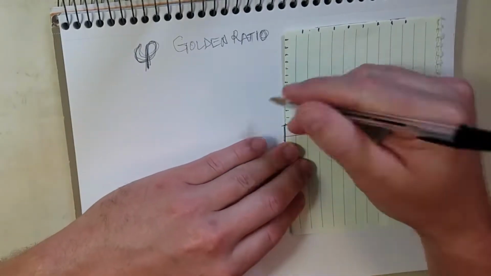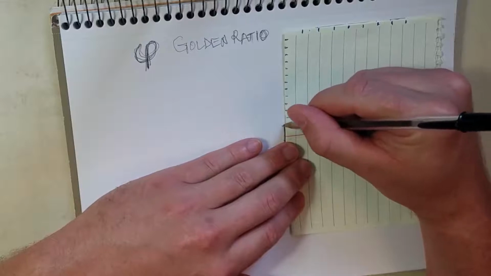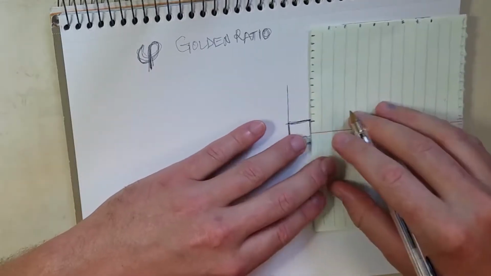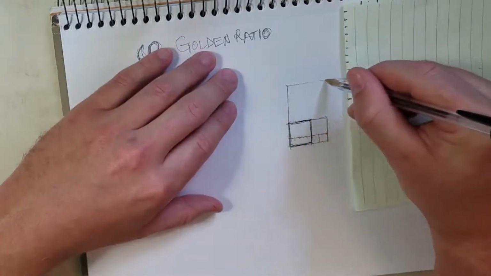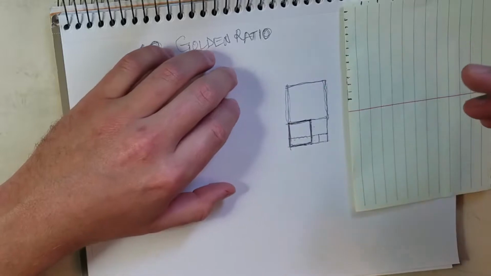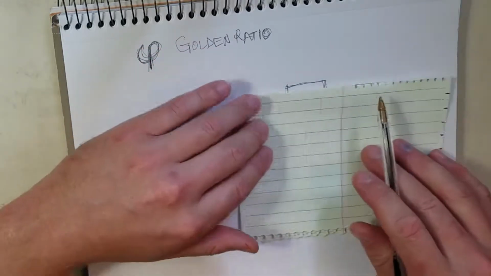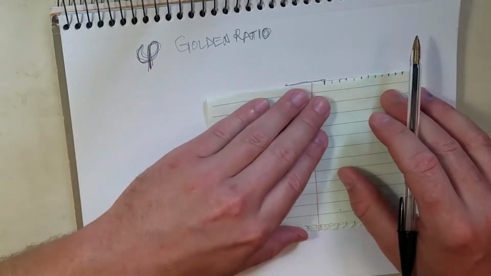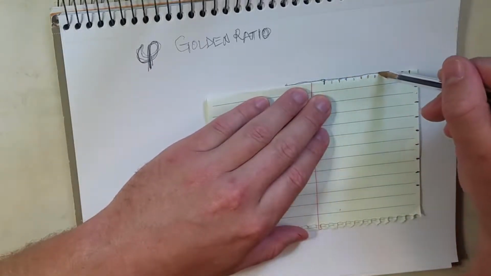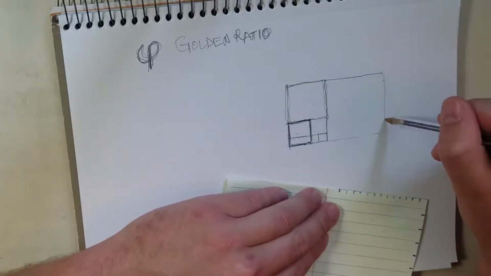So, let's use 5 units. 1, 1, 2, 3, 4, 5. Okay. And okay, there we go. And then 3 plus 5 is 8. So now we're going to go out 8 units. 1, 2, 3, 4, 5, 6, 7, 8. Right there, roughly like that.